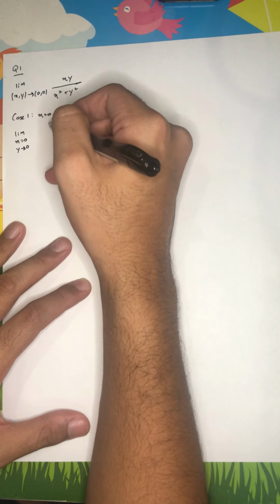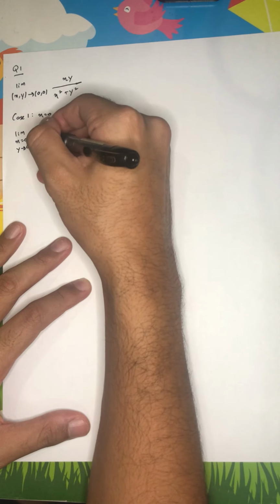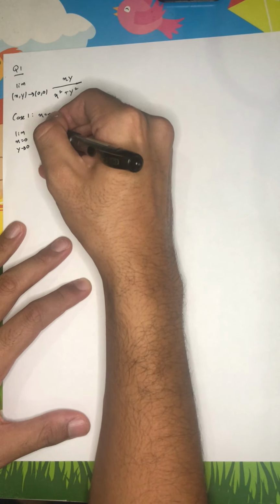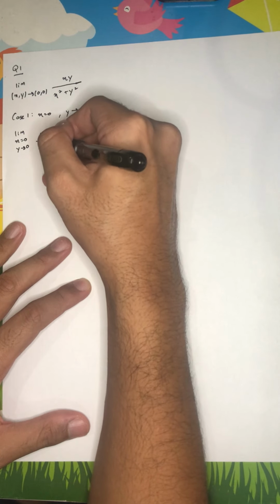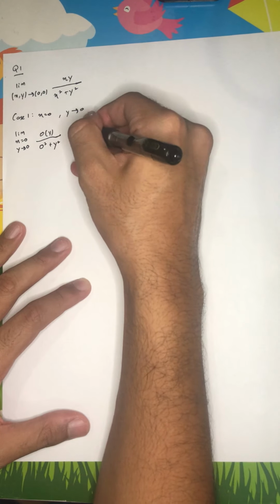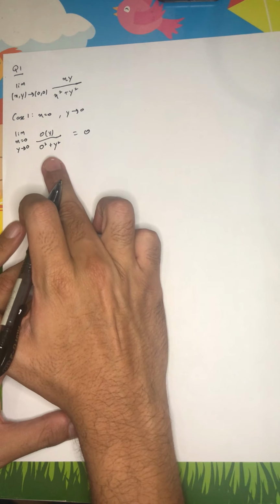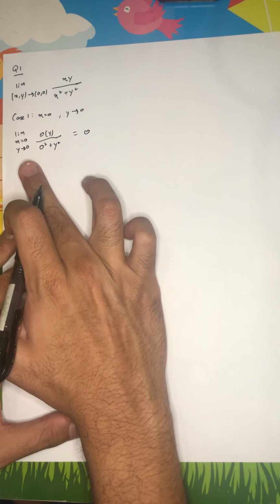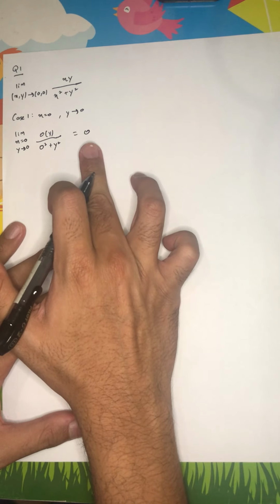But now the x is 0, so we replace all x with 0. 0 times y over 0 squared plus y squared. So the limit is 0. To be safe, you can find the limit of y approaching 0 from the left and from the right, so it will give you the same answer, which is 0.